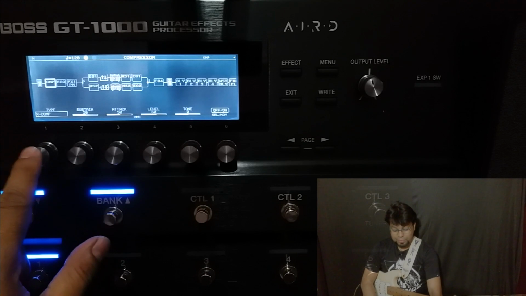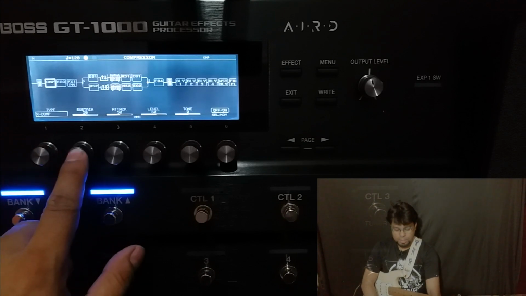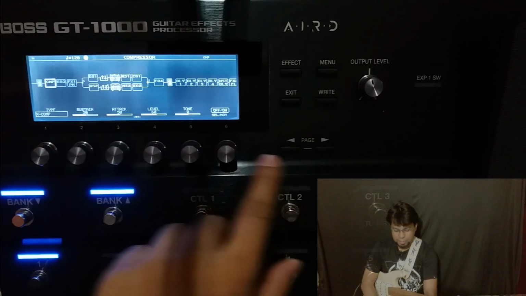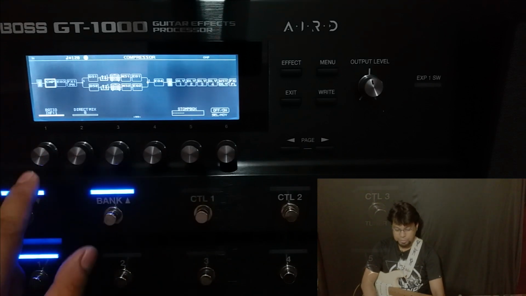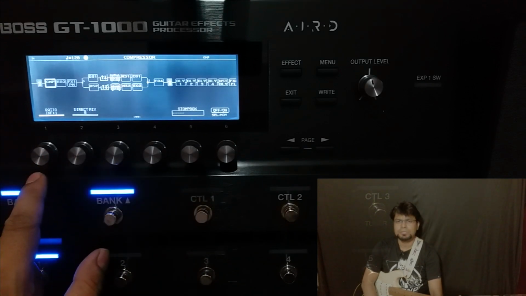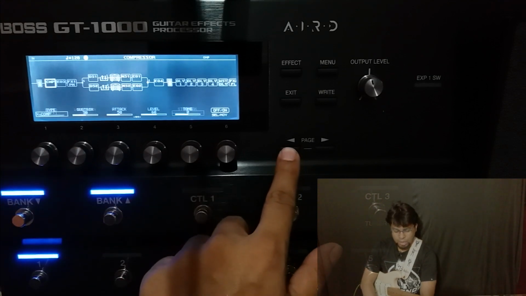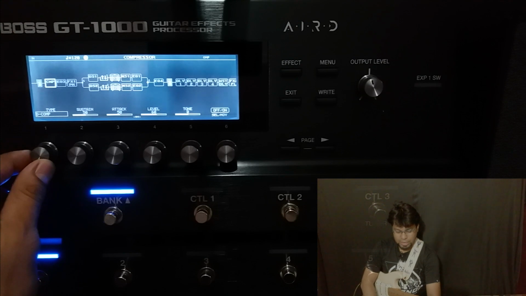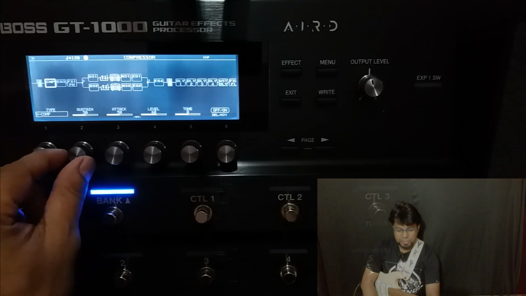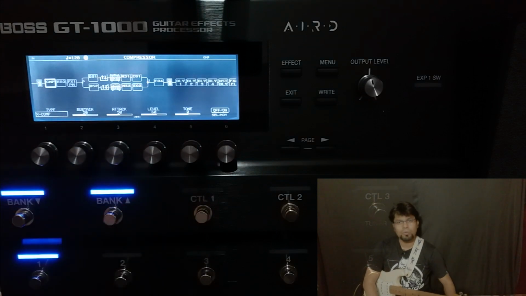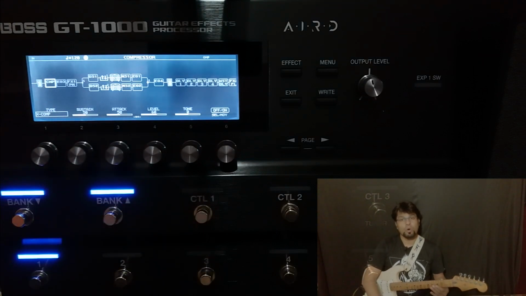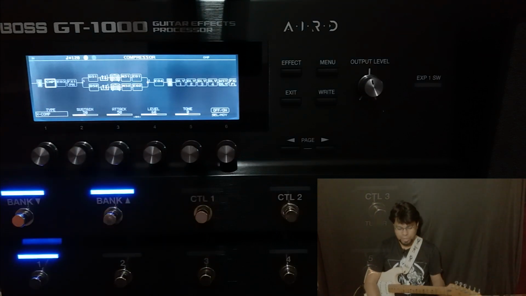And so you have the type of compressor on knob 1, sustain, attack, level, tone, ratio, and direction. Right now the ratio is infinity to 1, which is questionable. But you can change all that. Again, if you want to change it, you basically turn the knobs, clockwise or counterclockwise, to get whatever setting it is you want. That's essentially how to change it, okay?